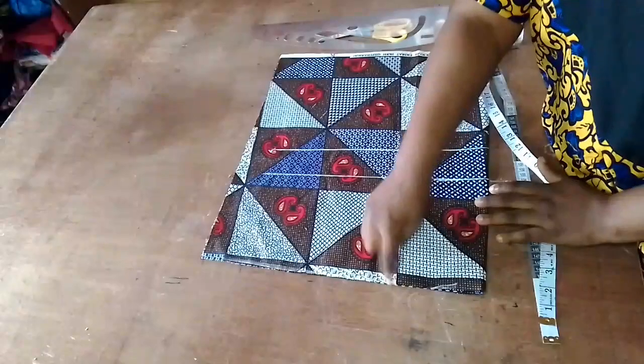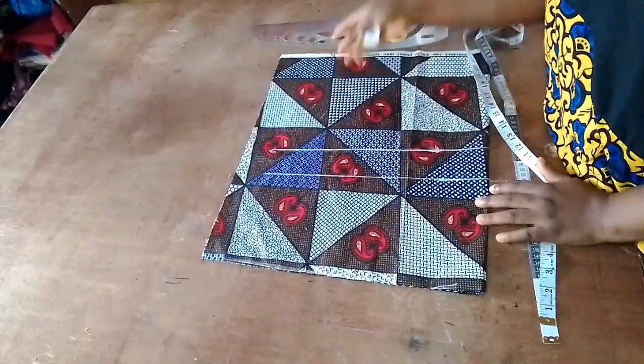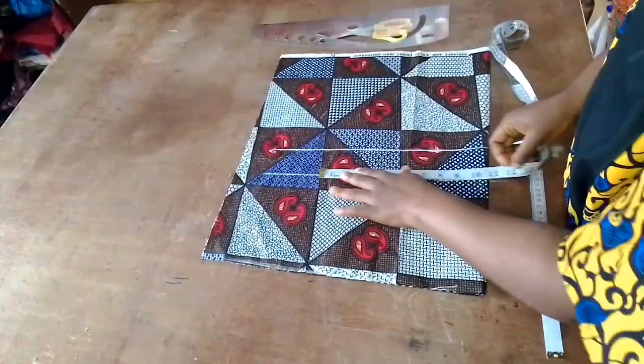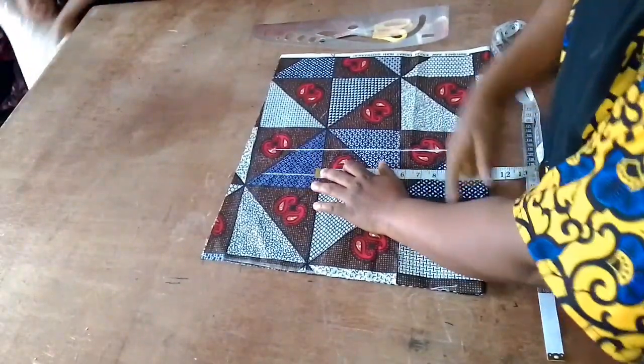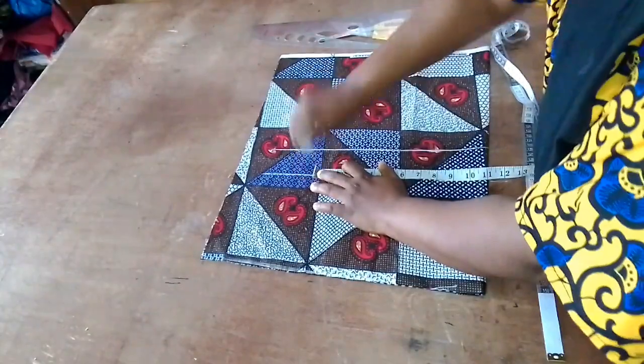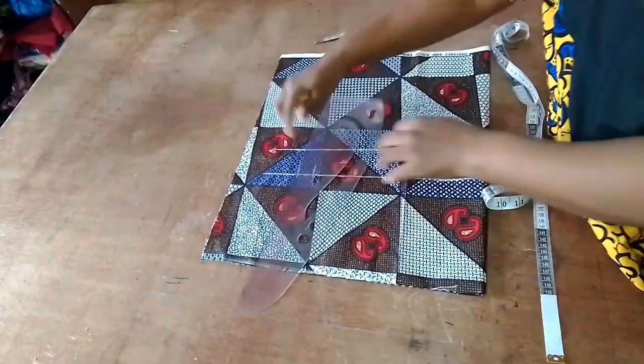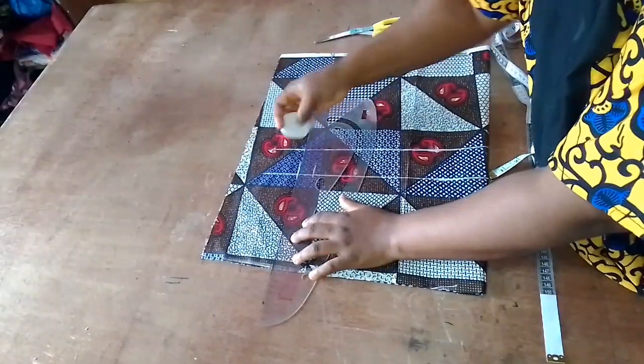So now I have my waistline, my hip line, and then of course my crotch. That is my depth, where I'll be marking my thigh measurement as well. So now on my hip measurement, I'll be dividing my hip by 4, and then I'll mark, and then I'll add 1 inch for sewing allowance. And so I'll be taking that all the way up to my waistline.